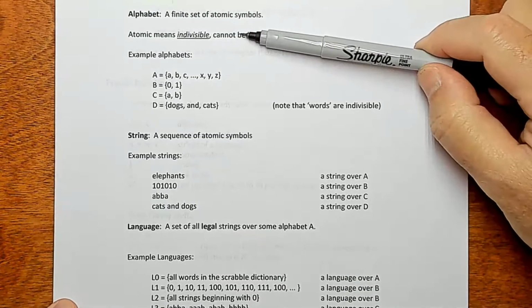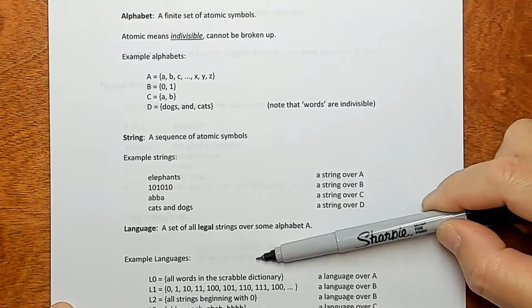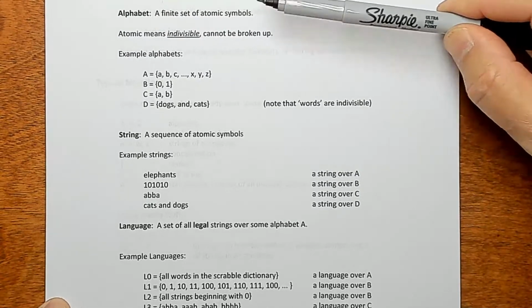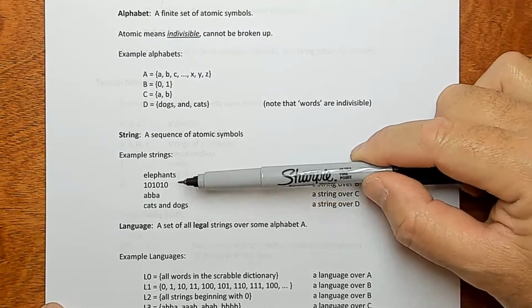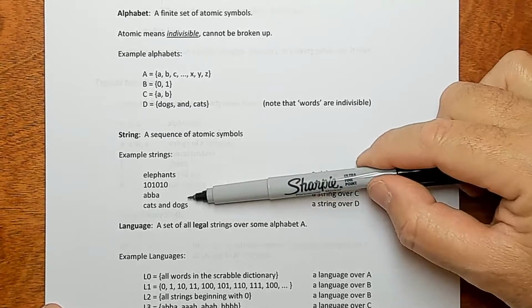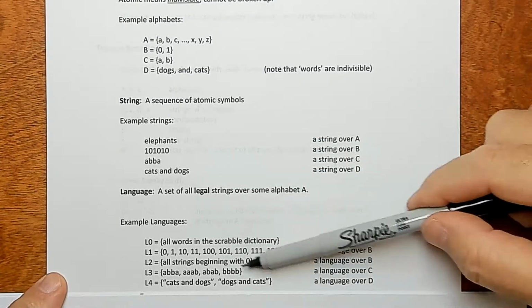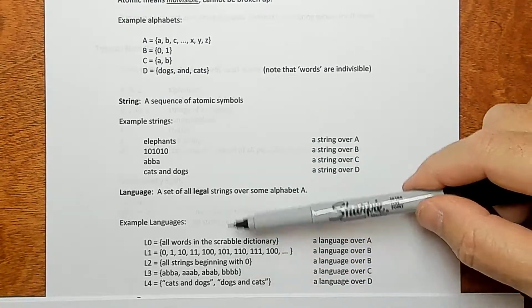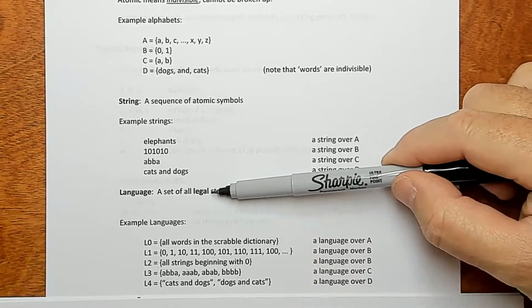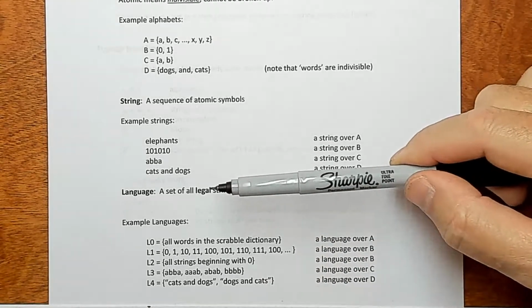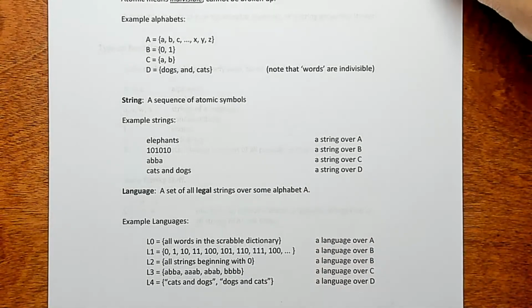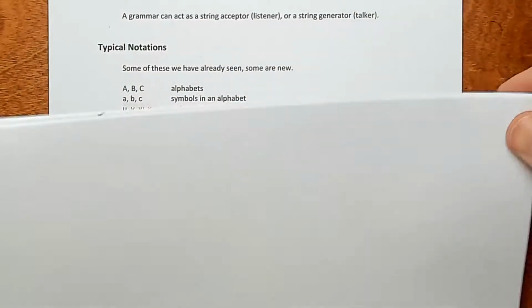So we've got alphabets, we've got strings, we've got languages. Alphabets are atomic symbols. We string those together to make strings, and then of all the possible strings that we could generate, some of those are going to be a language. And by some, I mean the ones that are legal. So what defines legal? Well, a grammar defines legal.